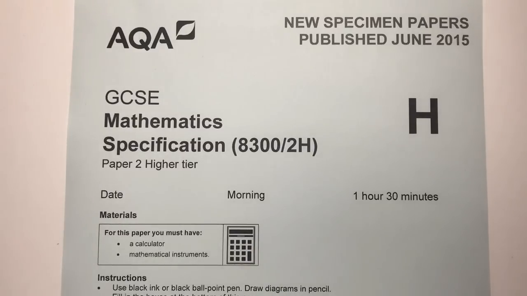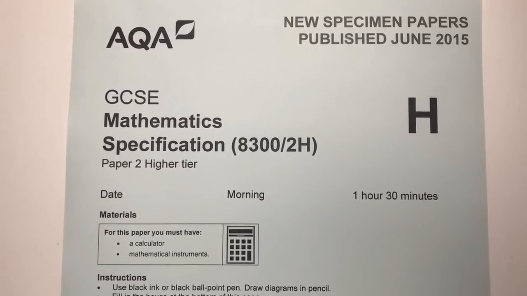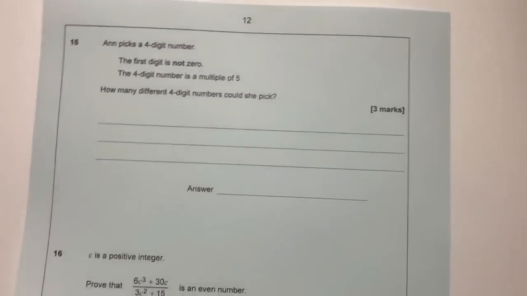We finished on the last video at question number 14, so we're going to start today from question number 15 onwards. Please do have a go at each of these questions. Stop the video, have a go at them, and then compare your solutions. Okay, so let's move on then with question number 15.